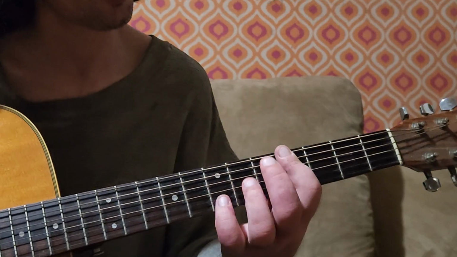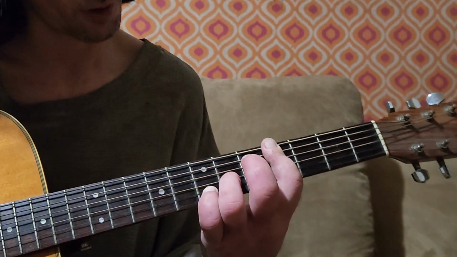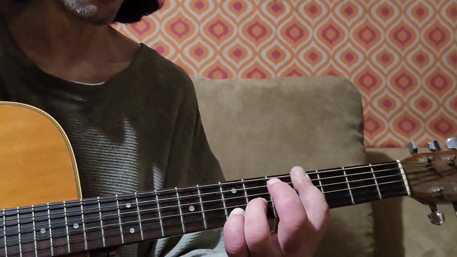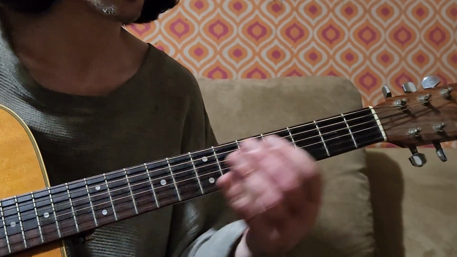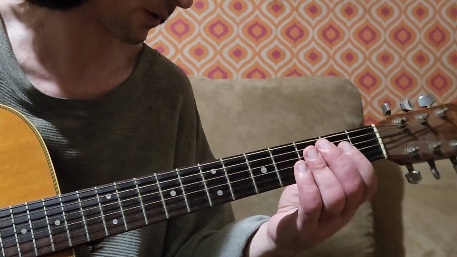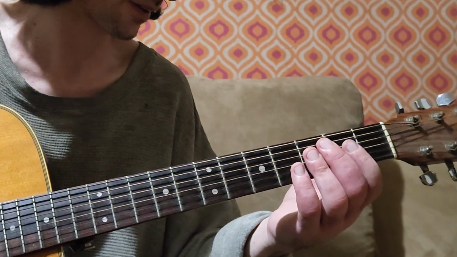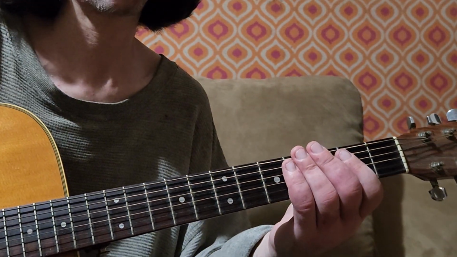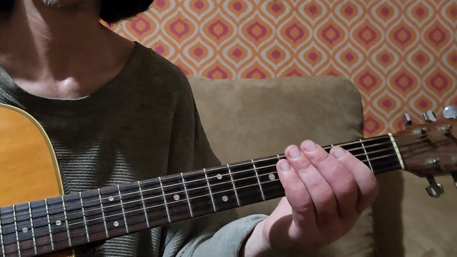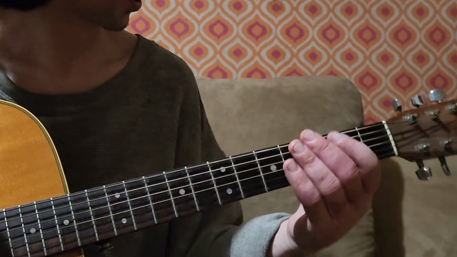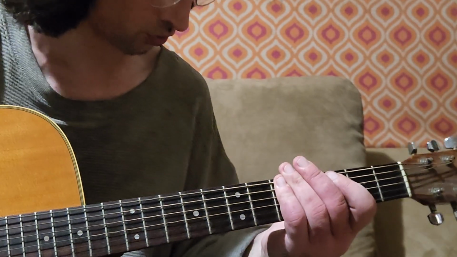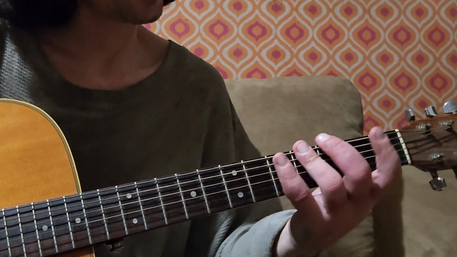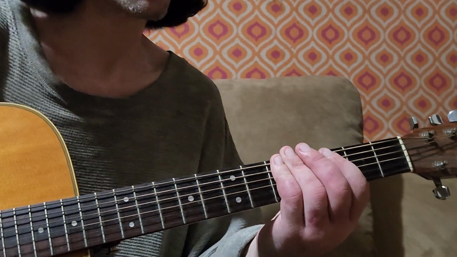So like this. And again, we're not sliding out of it until the very last time, so we hold it. And our next part starts with E fifth to F sharp fifth, E fifth to F sharp fifth, E fifth to F sharp fifth, G fifth.